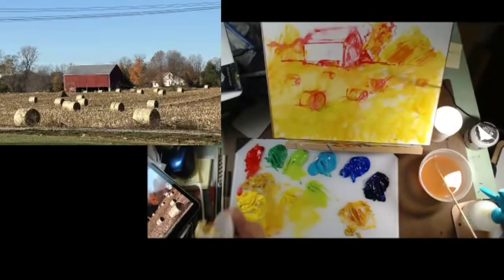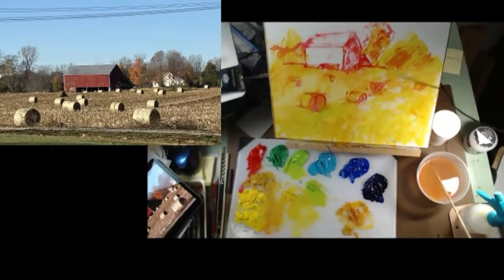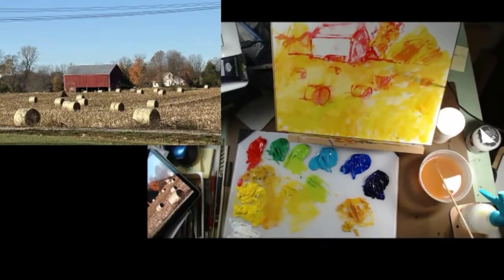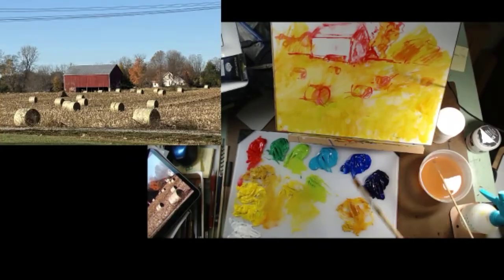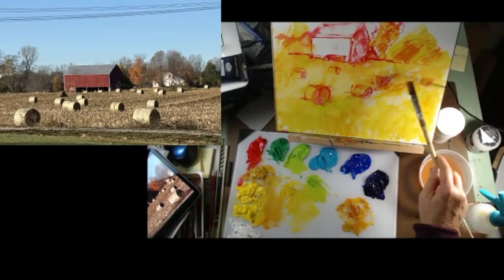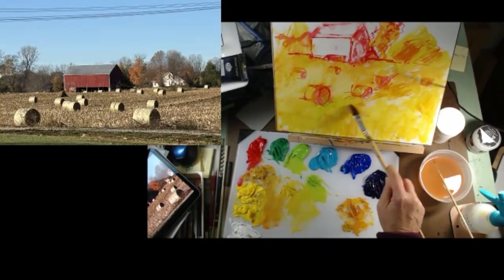I'm not working on a canvas board. I'm working on a gesso panel. So it's a little bit smoother and flatter, so the paint glides on a little bit more. And then I'm going to grab some of that paint that I mixed, and I'm going to add that into my paint a little bit.